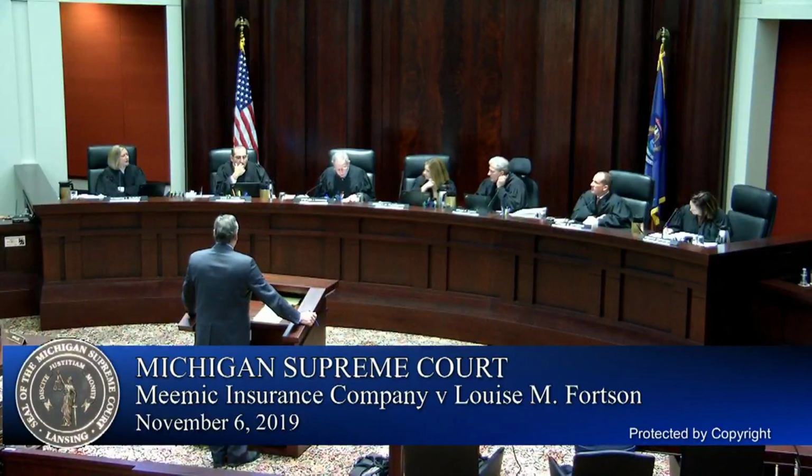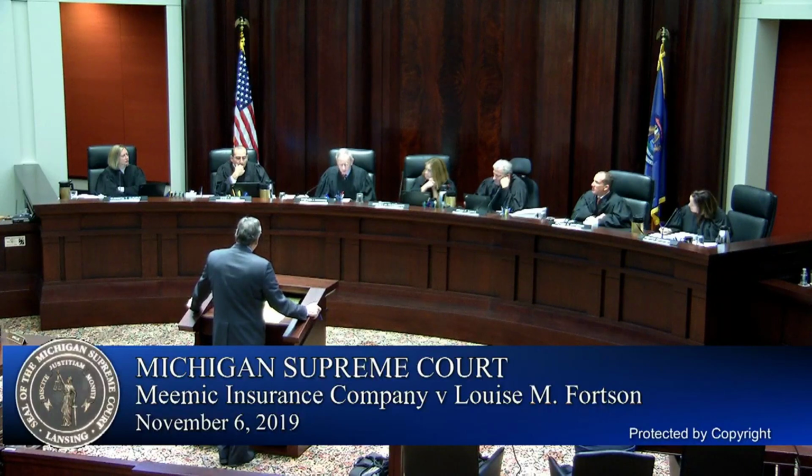Is there any provision of the No-Fault Act, Counsel, that prohibits Meemic from mimicking, from defining an insured person as that term is otherwise defined in the Act itself? No. I don't know of any, Your Honor, but I think the absence of it doesn't mean that that opens up that possibility as an avenue to escape coverage.